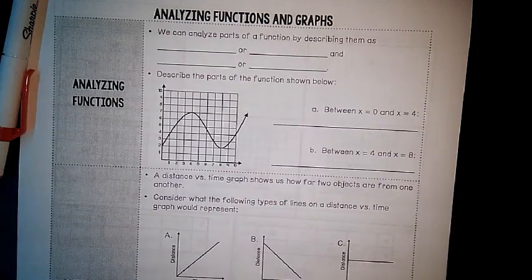How would you define it? Okay. Awesome. So turn to page 3, your homework.